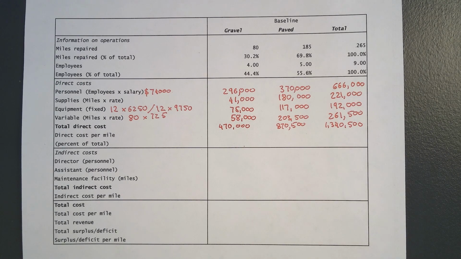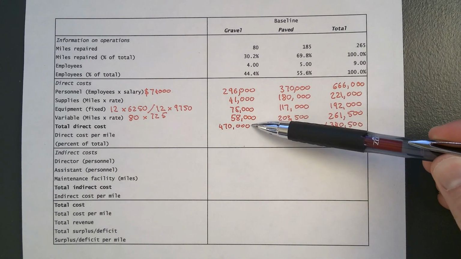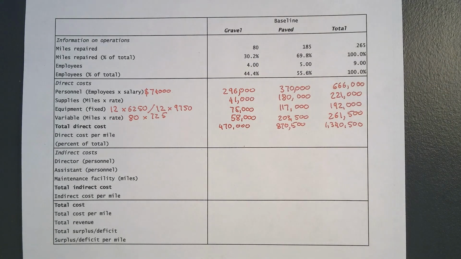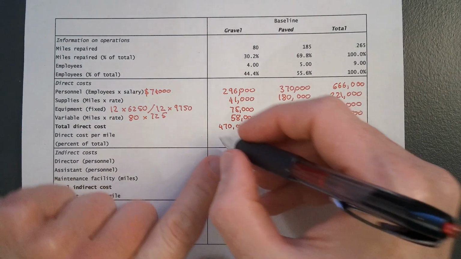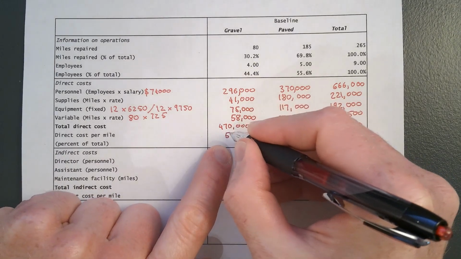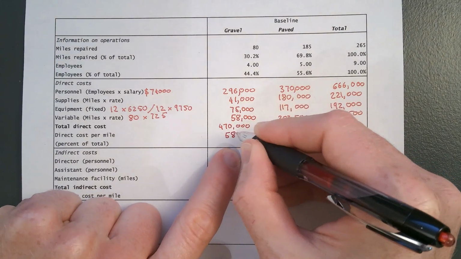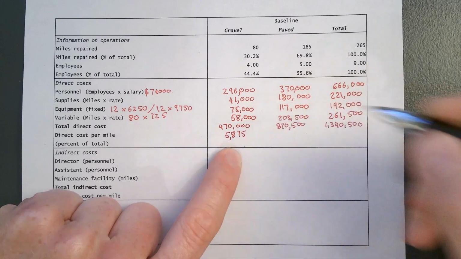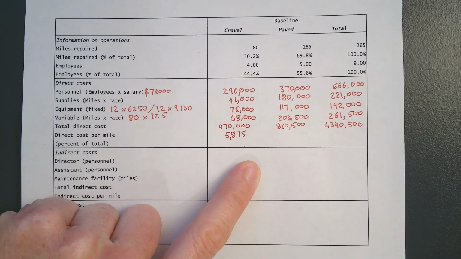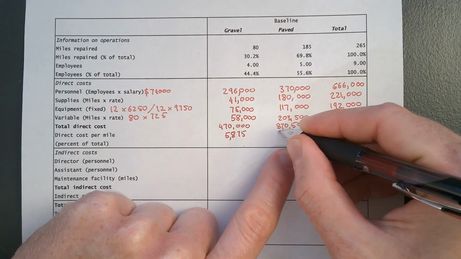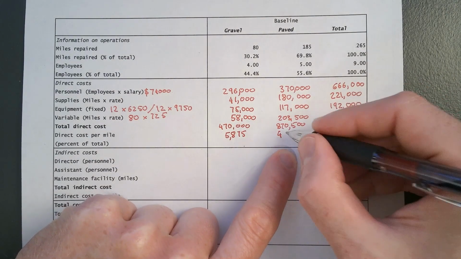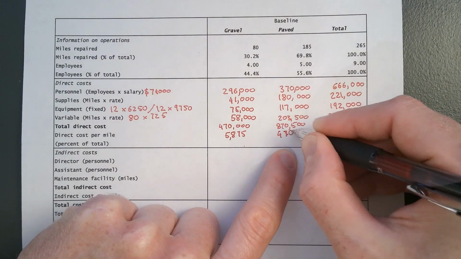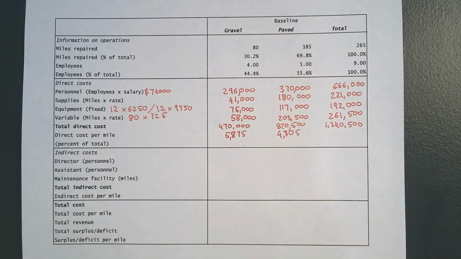Now note what you could do is you can actually calculate the direct cost per mile. If you want to do the calculation, you simply take the $470,000 and divide it by the 80. So you would get $5,875 of direct cost per mile for the gravel roads, and $4,705 for the paved roads.